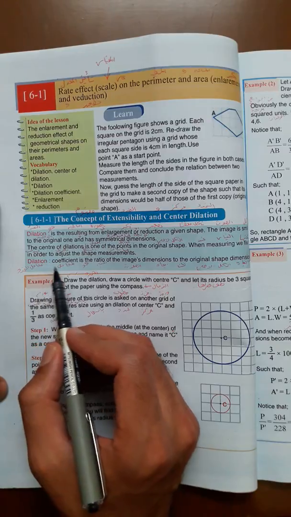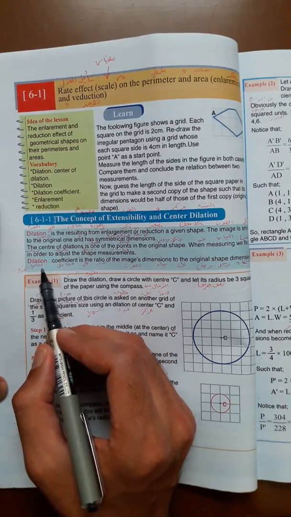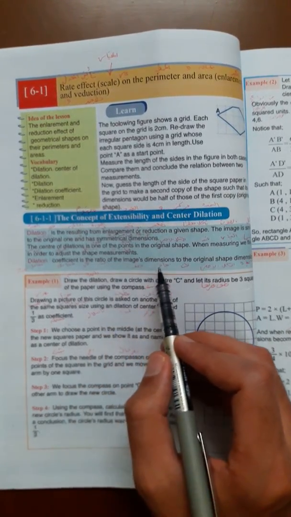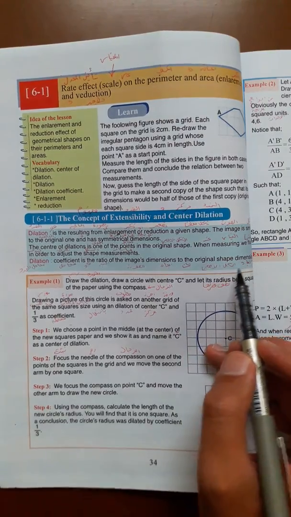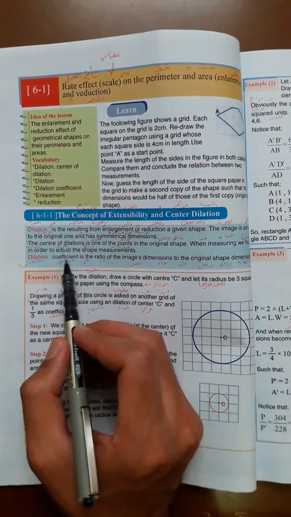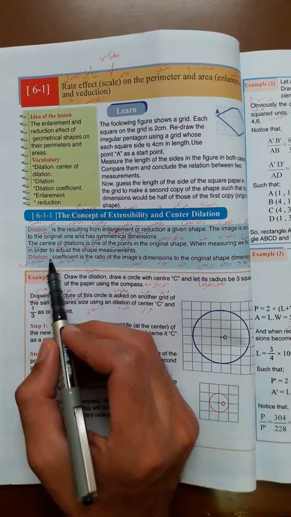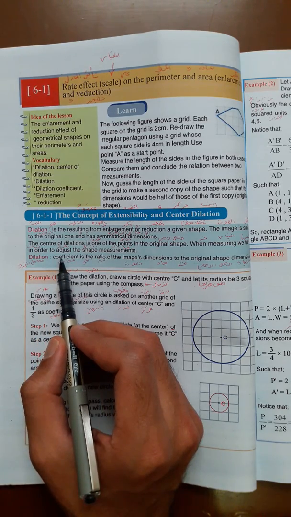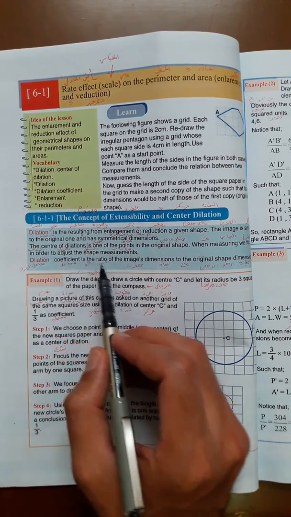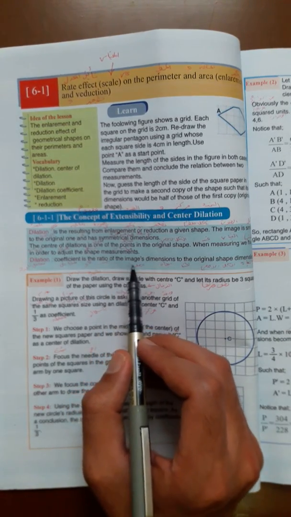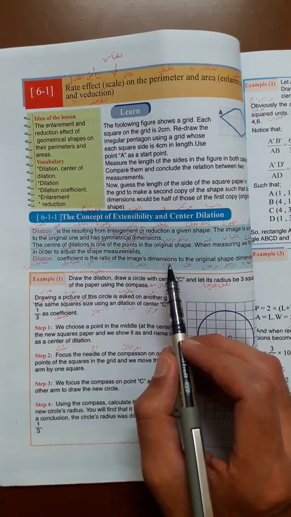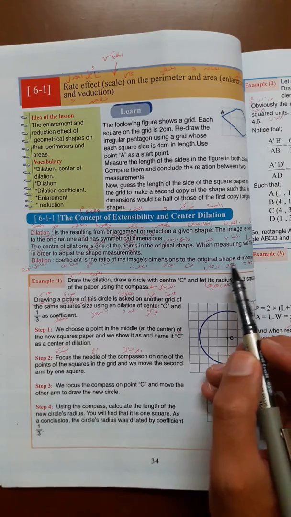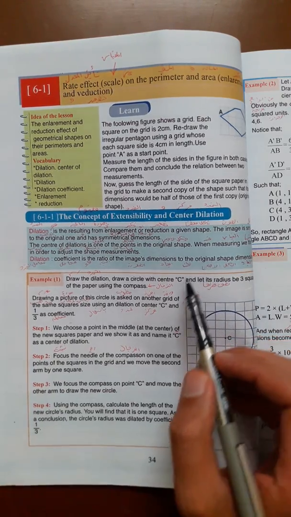Dilation coefficient. What is the meaning of dilation coefficient? Dilation coefficient is the ratio of the image's dimensions to the original shape dimensions. Dilation coefficient means the coefficient of dilation; there is no punctuation between the two words here. It is the ratio of the image dimensions to the original shape dimensions.